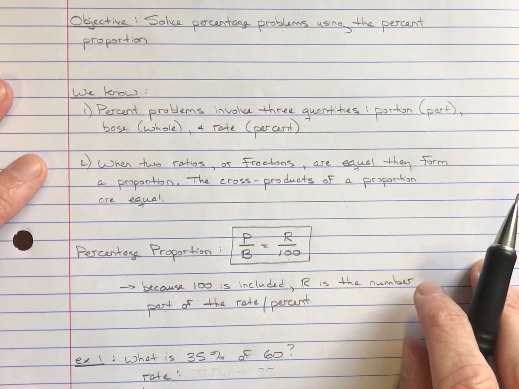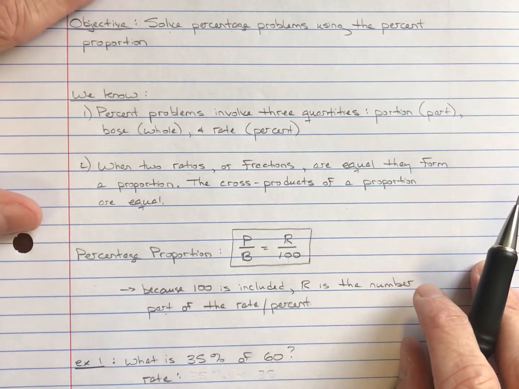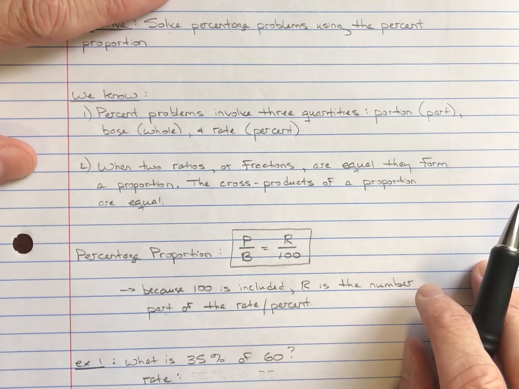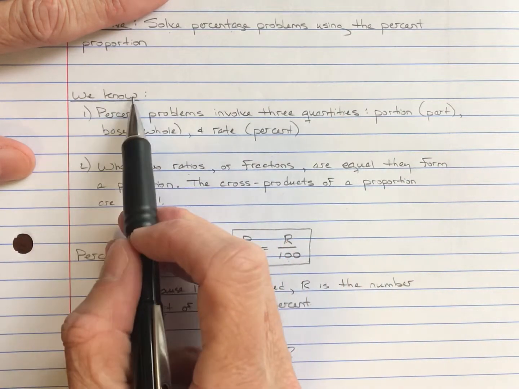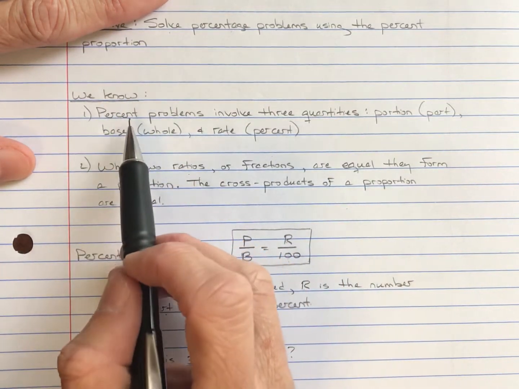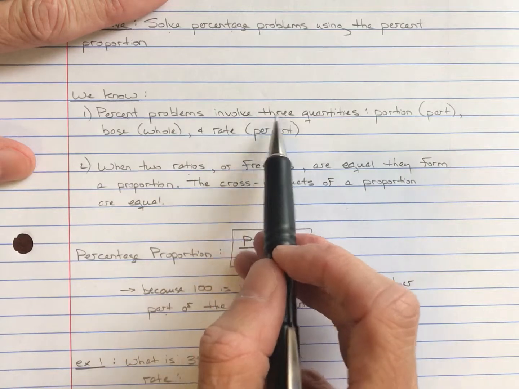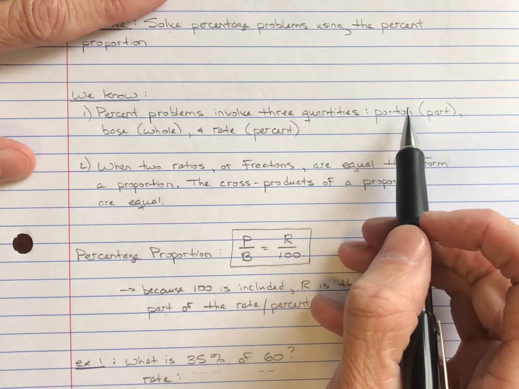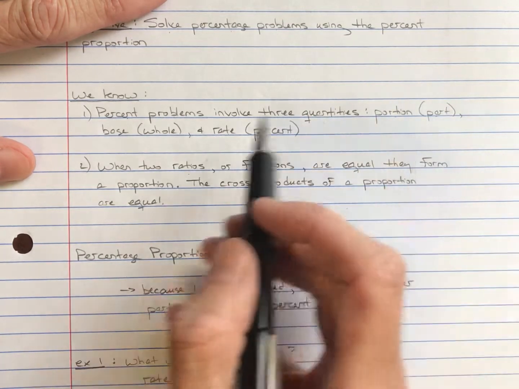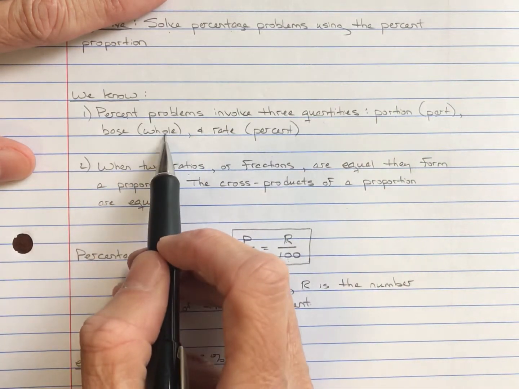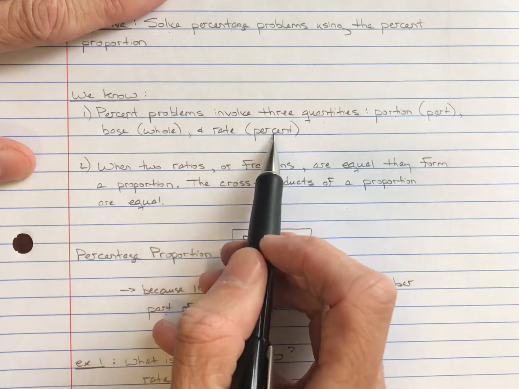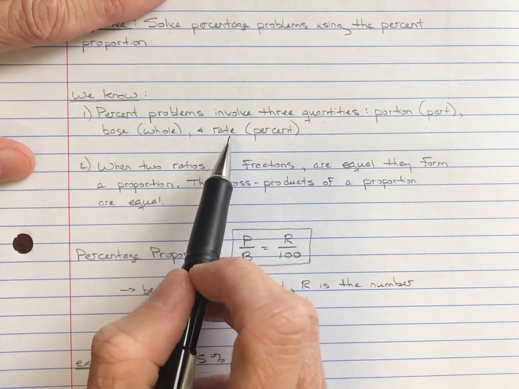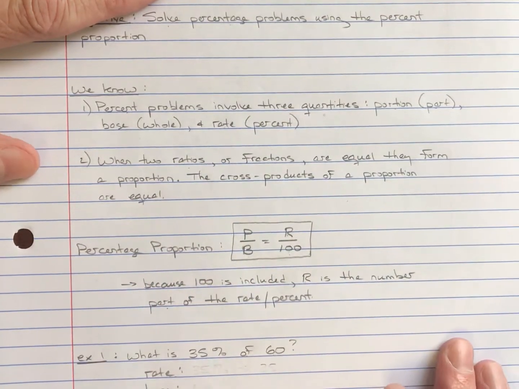Okay, as I like to do, I like to give you a sense of what we already know that's going to be applicable for this video. So what do we know? We know 2 things. We know that percent problems involve 3 quantities. In a percent problem, you have the portion or the part, you have the base or the whole, and you have the rate or the percent. And in percent problems, we're given 2 of these, and we're solving for the third.